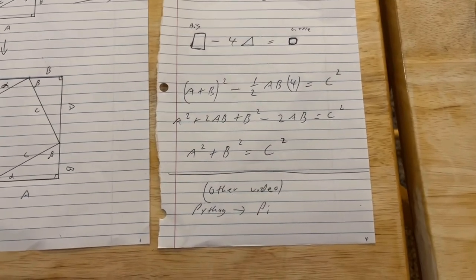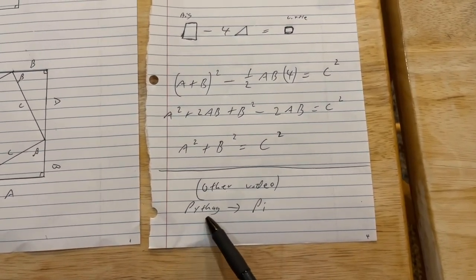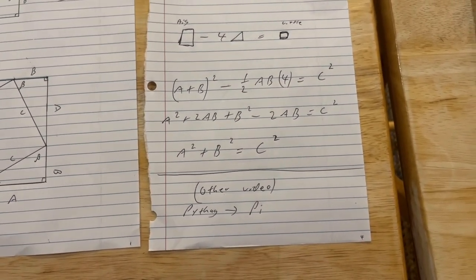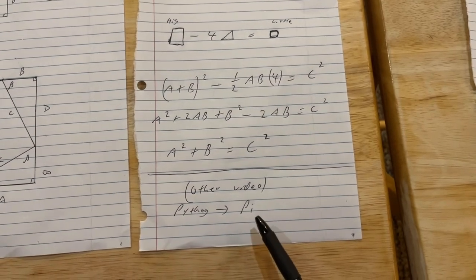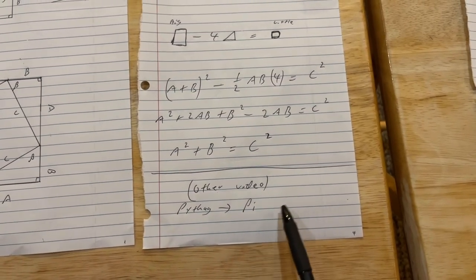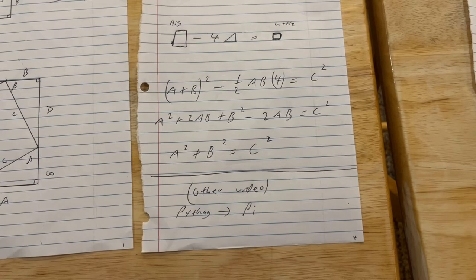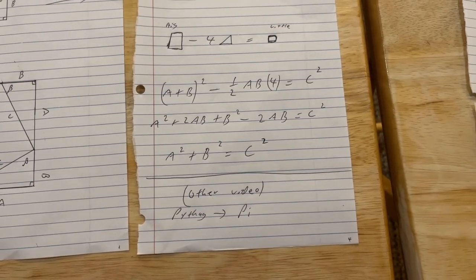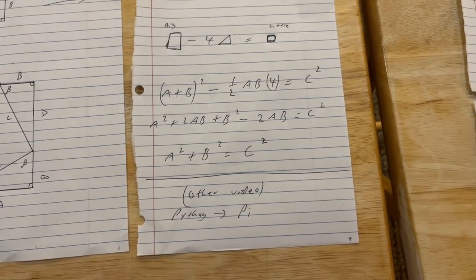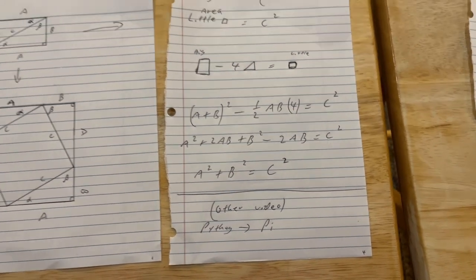Feel free to see my other video where I used Pythagorean theorem to derive pi. I just recently discovered that there's a name for that term, and it's called the method of exhaustion or method of Archimedes. So yeah, I didn't know that at the time. I was just trying to figure it out. So that's it.